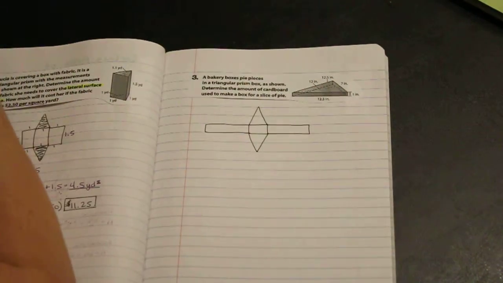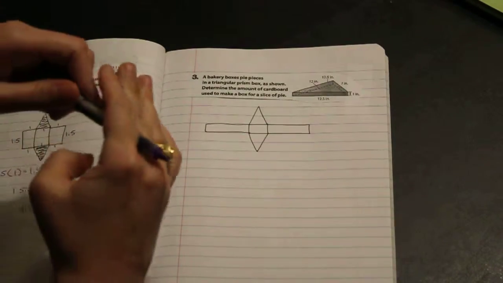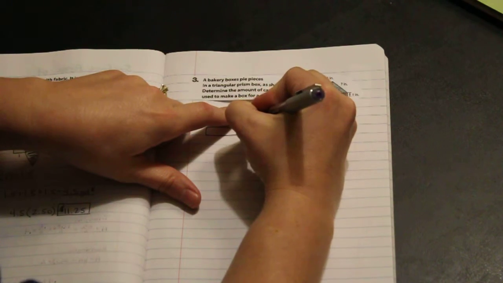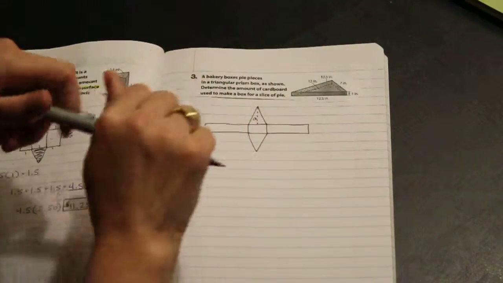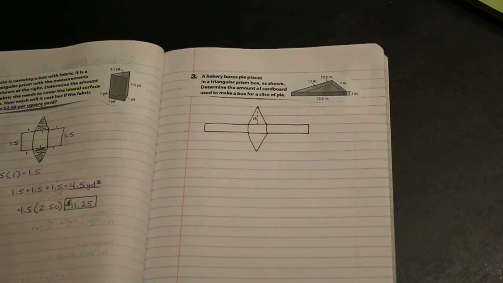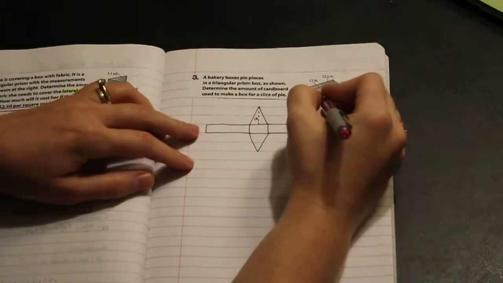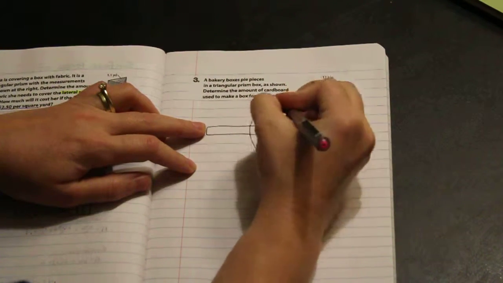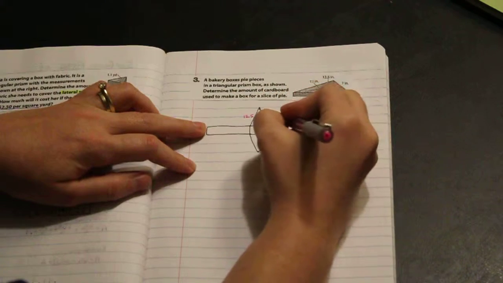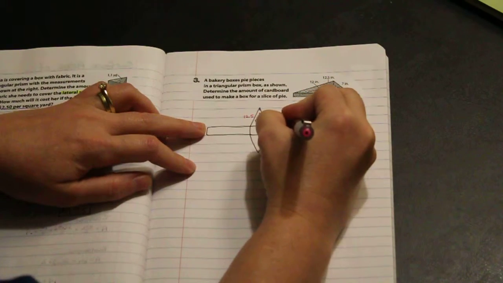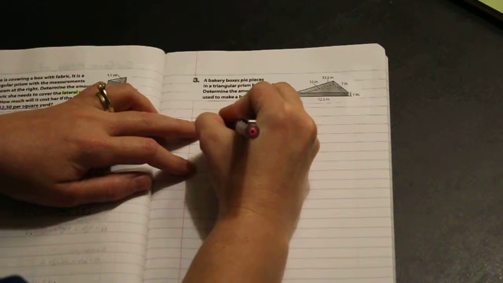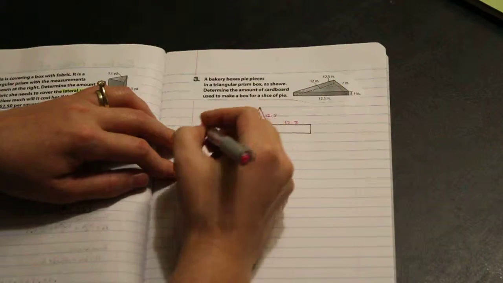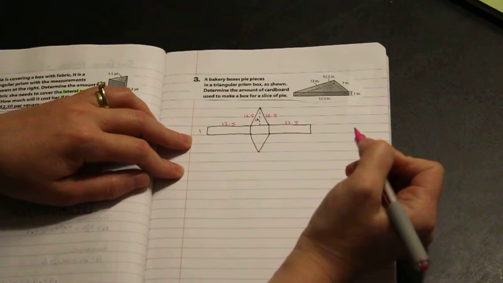Okay. So now let's write what we know. Well, I can look here, I can see the height of my triangle is 12. So I know that's 12. So now let's look at what the sides of my triangle are. Well, two of my sides are 12.5, which means the length of these rectangles are 12.5. And the height of my rectangle is 1. Remember, it's the same all the way across.